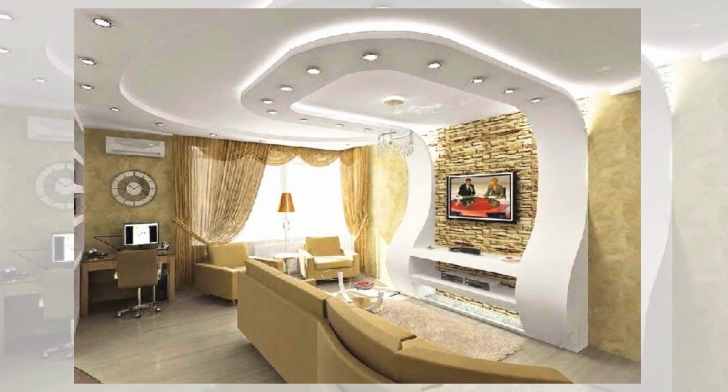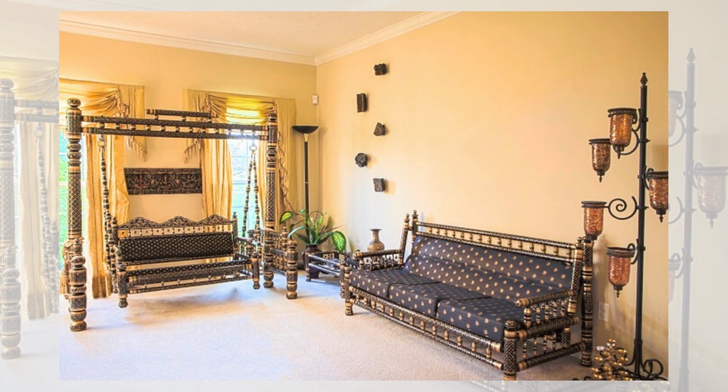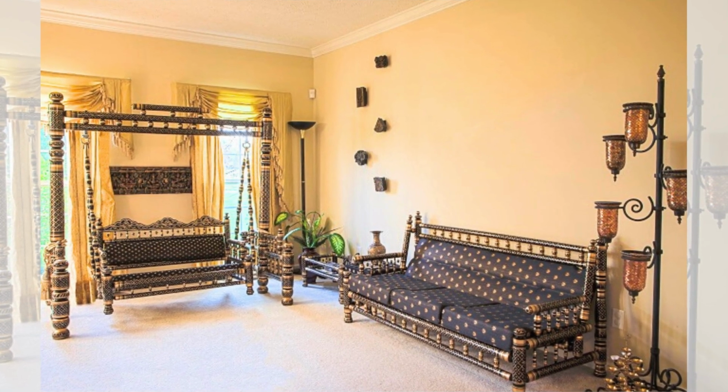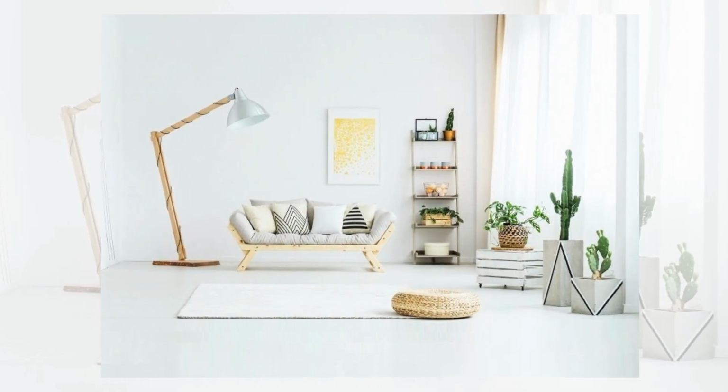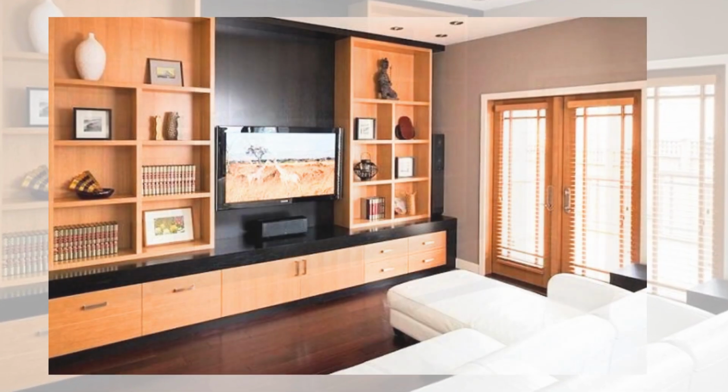4. Flooring. Hardwood or tile. Opt for hardwood or large format tiles for a sleek, modern look. Consider underfloor heating for added comfort. Area rugs. Use area rugs to define spaces and add texture.